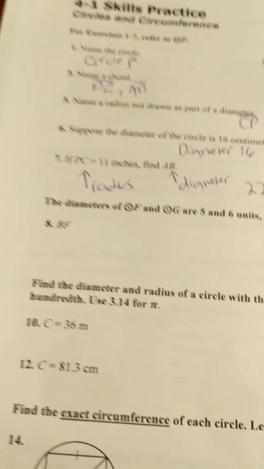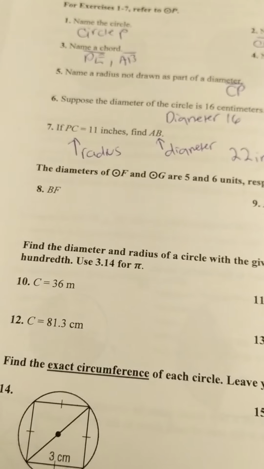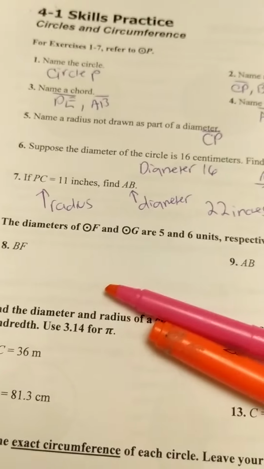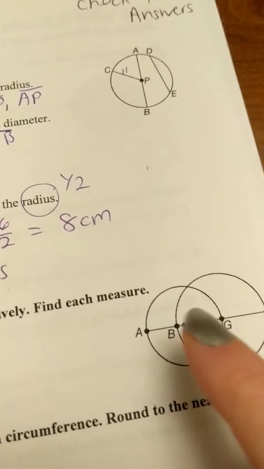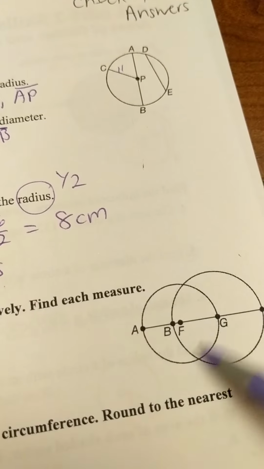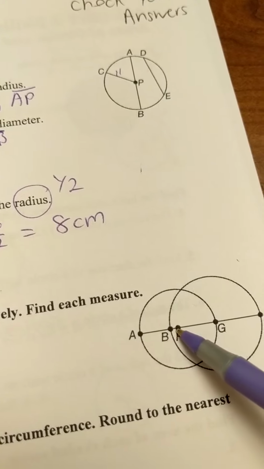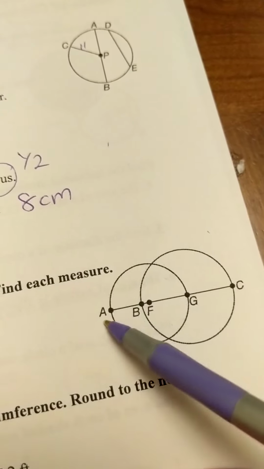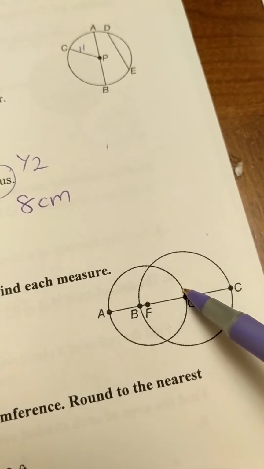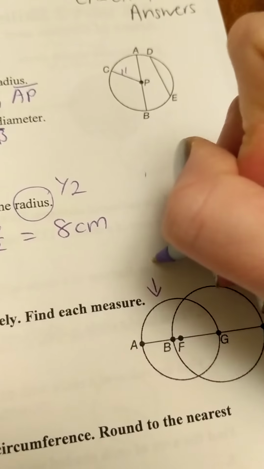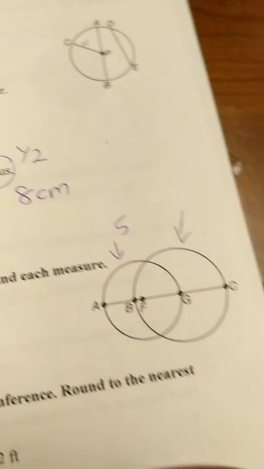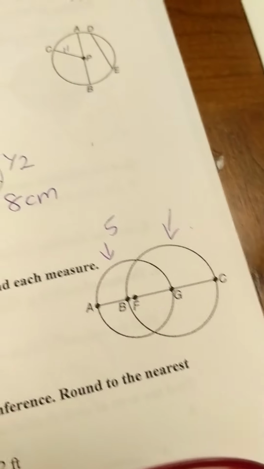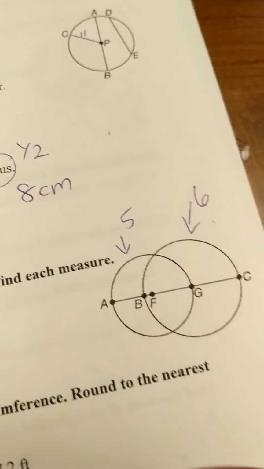Number 8 and 9 are a little bit more difficult, but we're going to use some highlighters and see this. So it says the diameter of circle F. So identifying the one on the left is circle F because that's got F in the middle there. Is going to be 5. So this circle here has a diameter of 5. And then the slightly bigger circle over here on the right, circle G, has a diameter of 6.